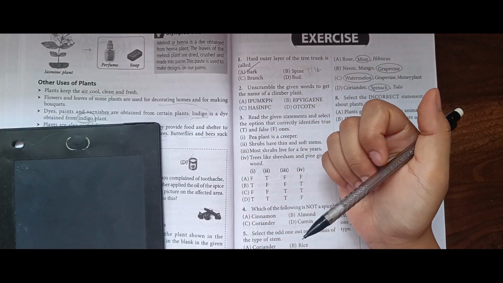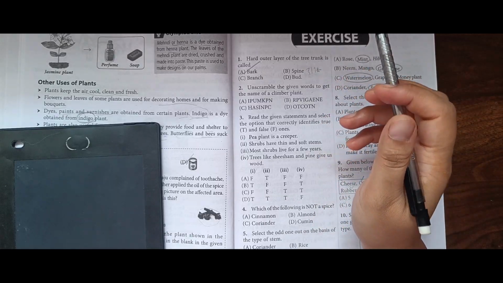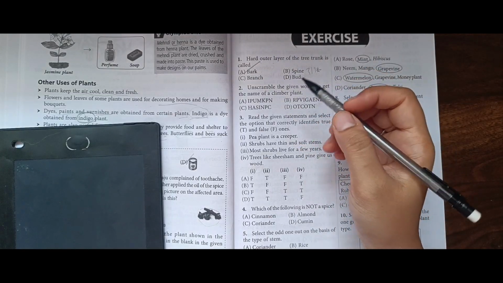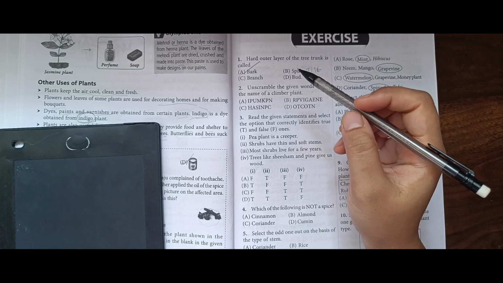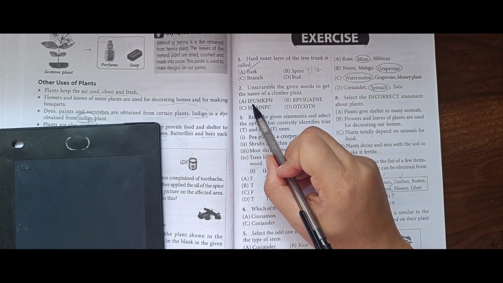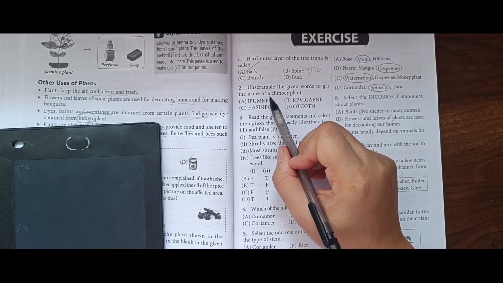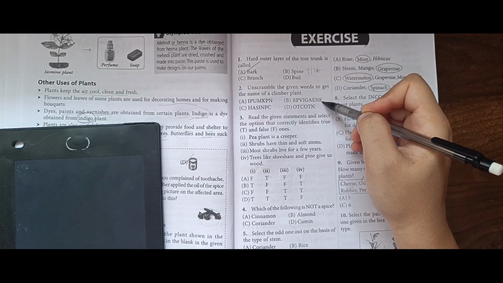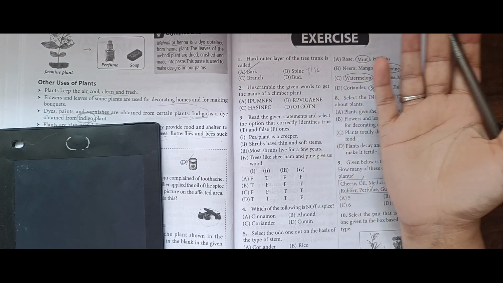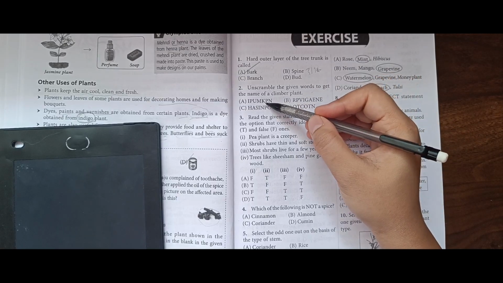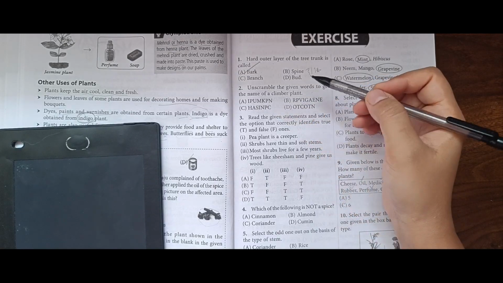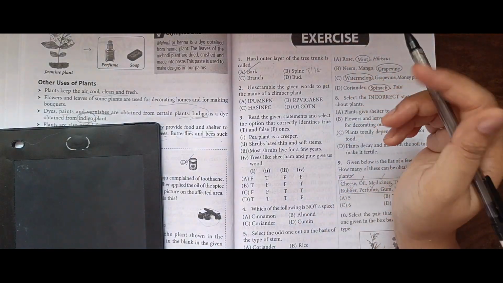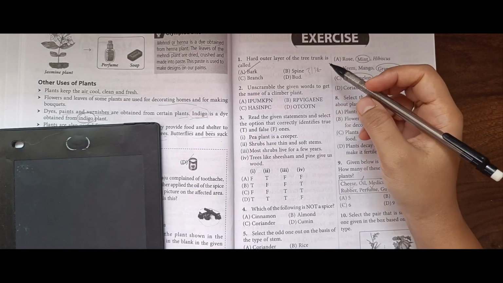Unscramble the given words to get the name of the climber plant. What are the plants which are climbers? Those depend on other things to grow up. They always grow onto the wall, on other big trees. So if you unscramble, this is grapevine. Pumpkin grows on the floor, so they are the creepers. So grapevine is a climber that depends on other things to grow up.